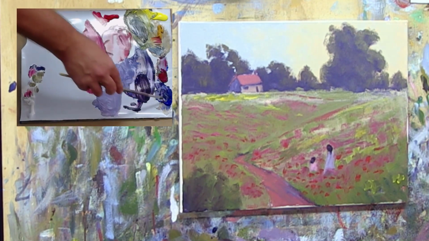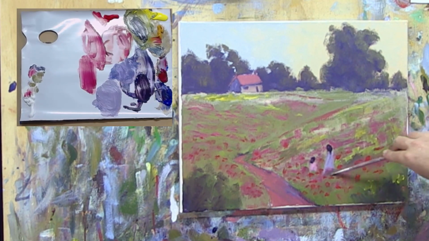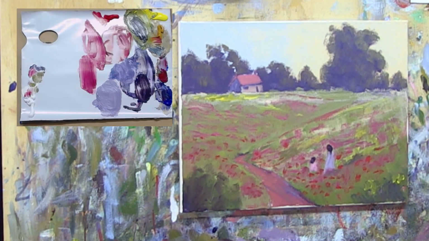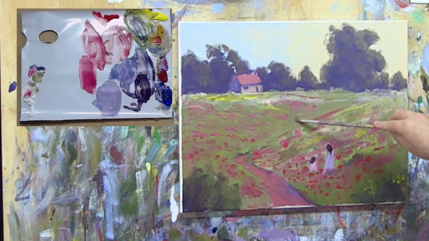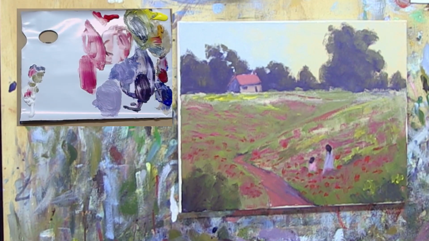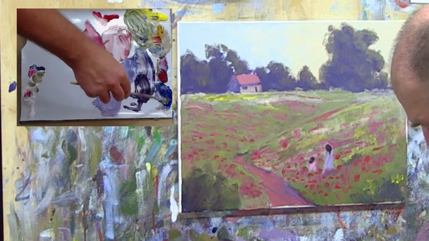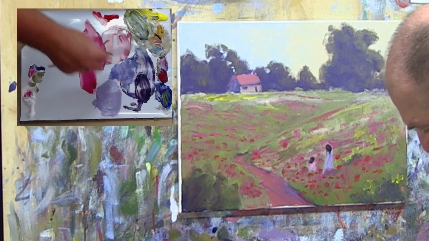A little bit more of this blue. Just run some bluey tones in there. Okay, I'll stand back and have a look. I'm just mixing up a dark green here.